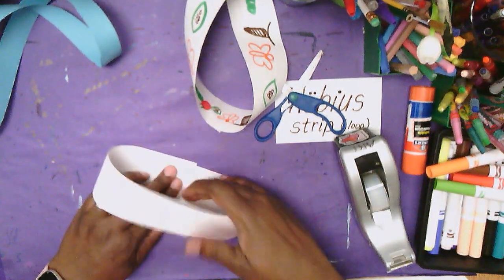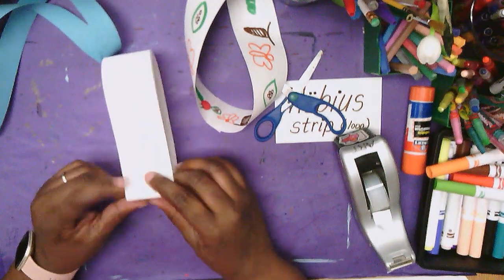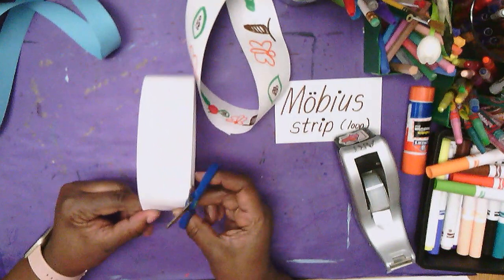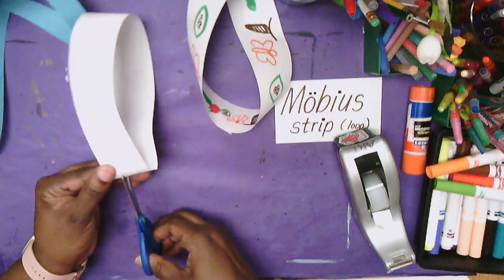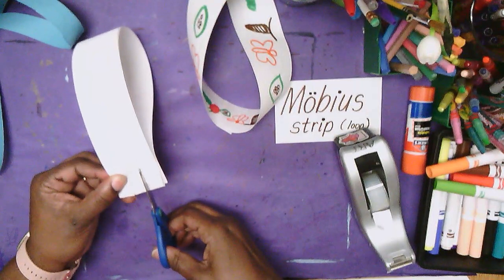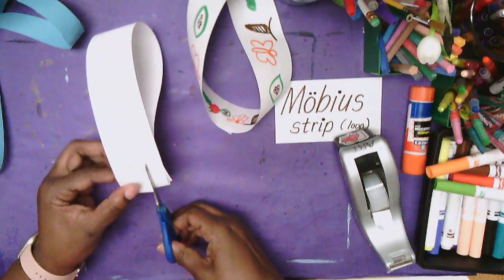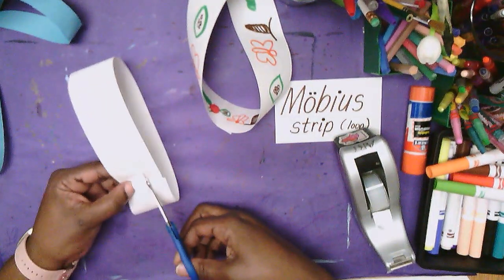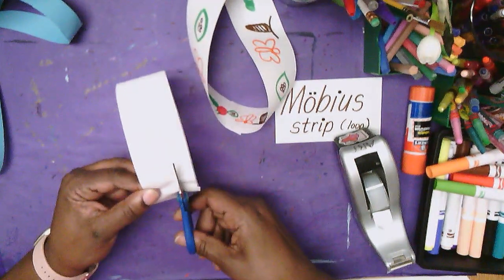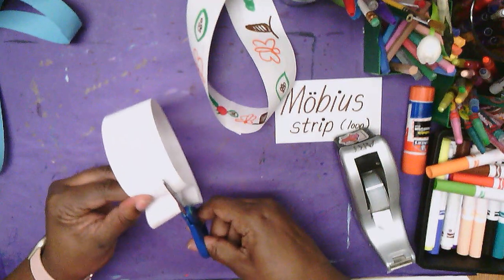Watch what happens. So here we go. I'm going to make one right here and one right here. I'm dividing it into thirds. Right? Okay, can you see that? Thirds. Okay. Here I go. I'm going to cut it along this way.